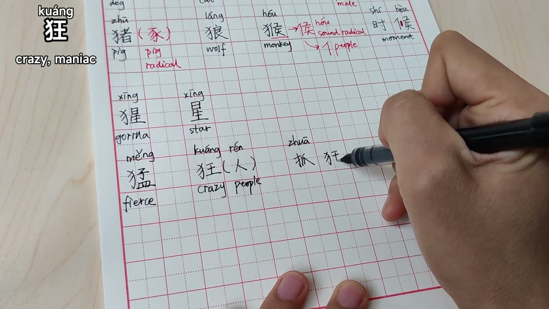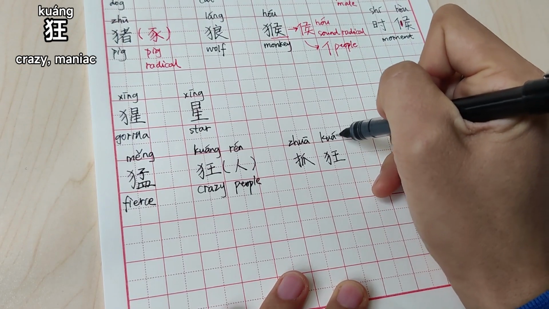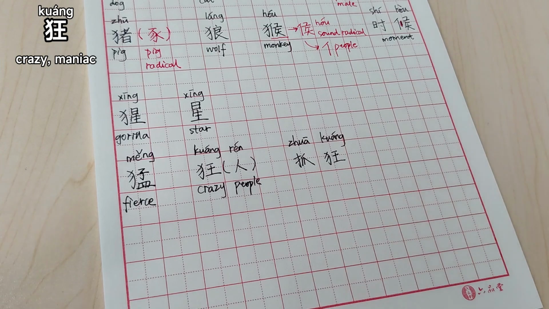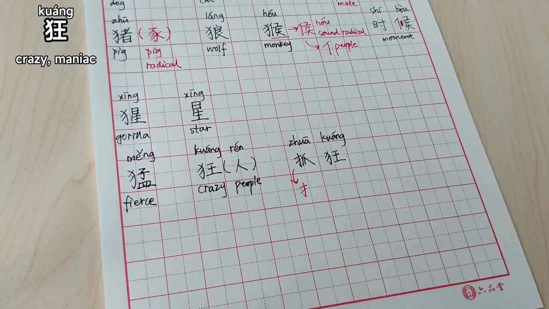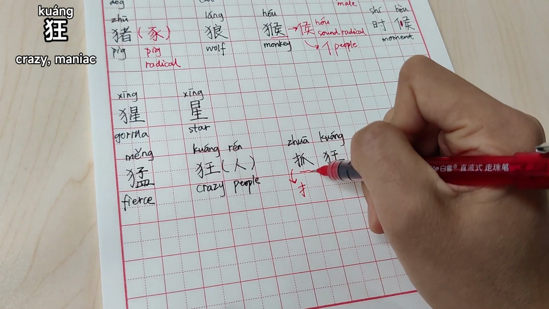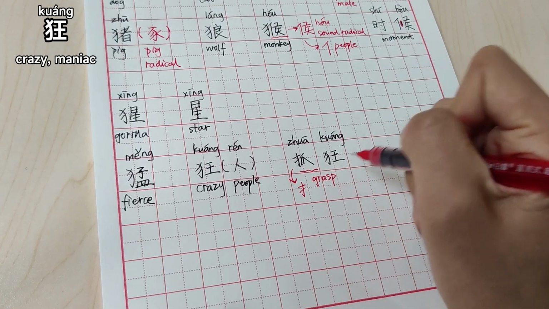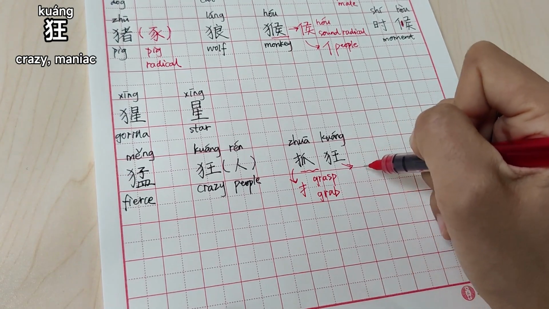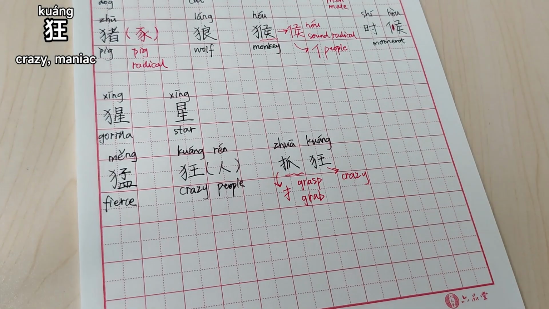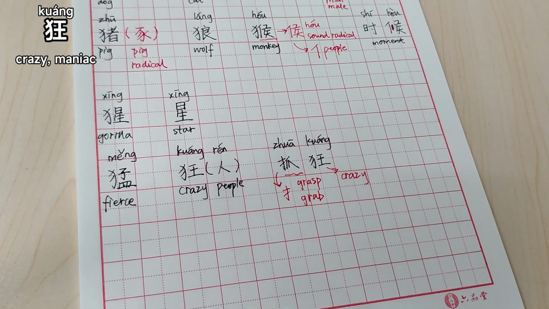抓狂. The 抓, you can see on the left side of the 抓, we have a hand radical. And the 抓 itself, it means to grasp or grab. And 狂 is crazy. Just picture this. If you are going crazy, maybe you will just grab something to throw away, to crash something, maybe grab somebody to beat up, or grab your hair, etc.